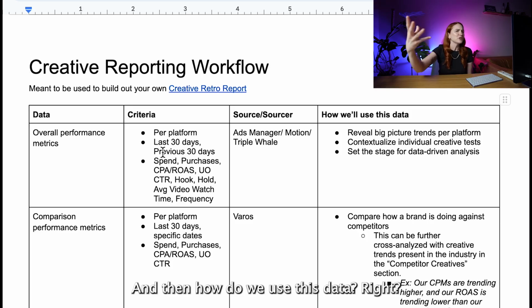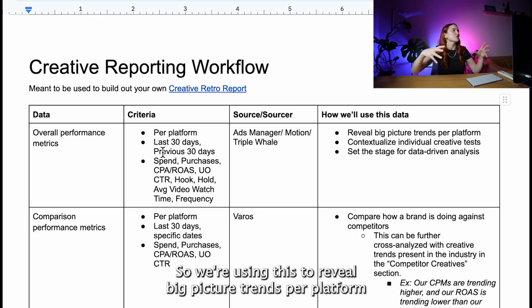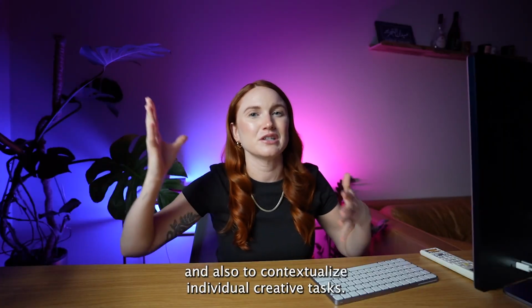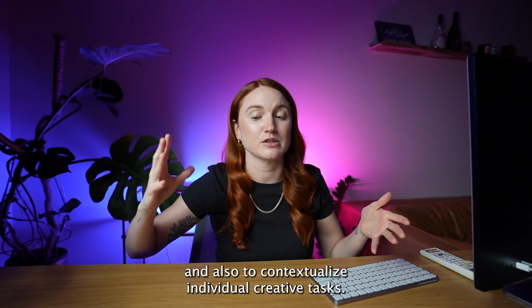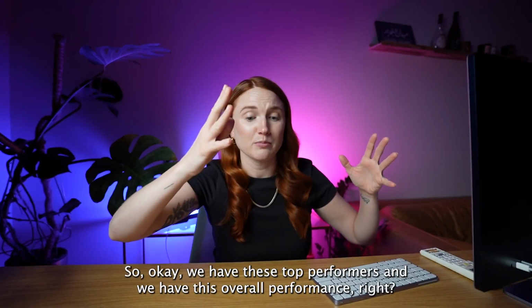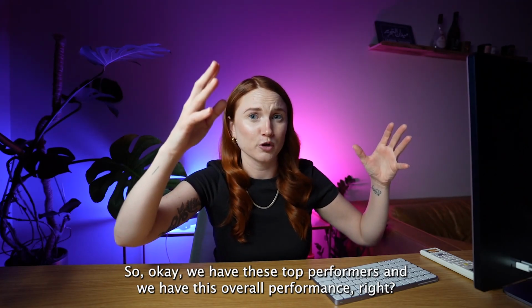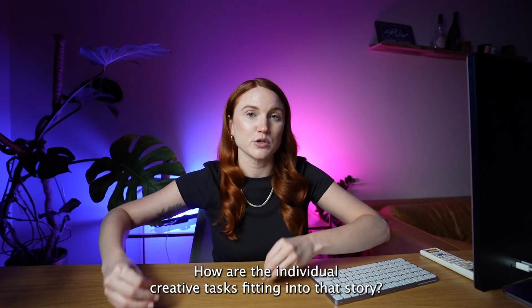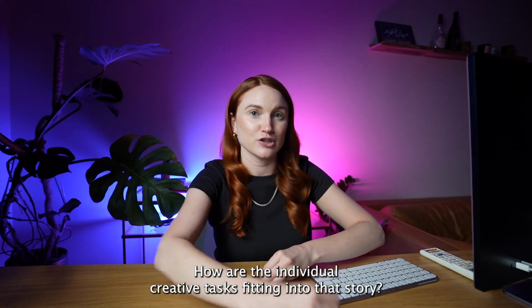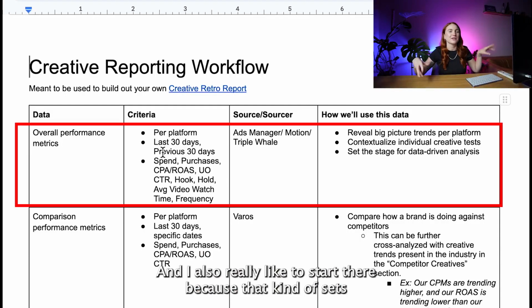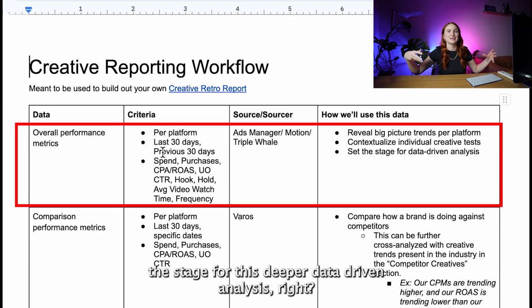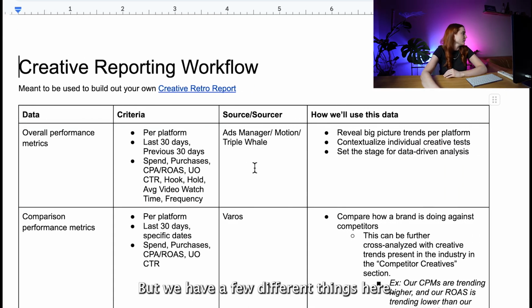And then how do we use this data? So we're using this to reveal big picture trends per platform and also to contextualize individual creative tests. So, okay, we have these top performers and we have this overall performance. How are the individual creative tests fitting into that story? And I also really like to start there because that kind of sets the stage for this deeper data-driven analysis. But we have a few different things here.